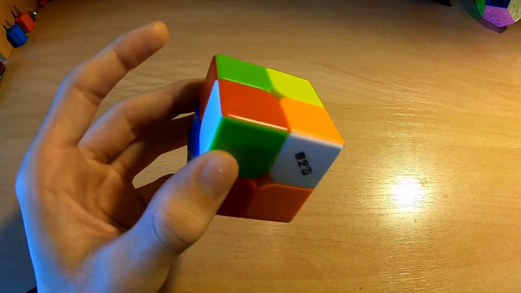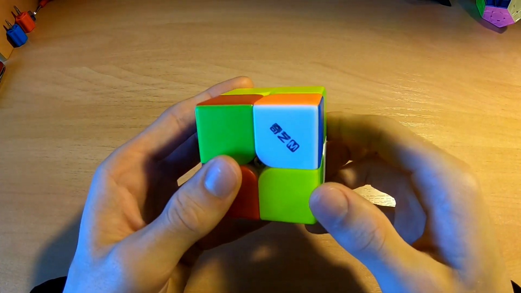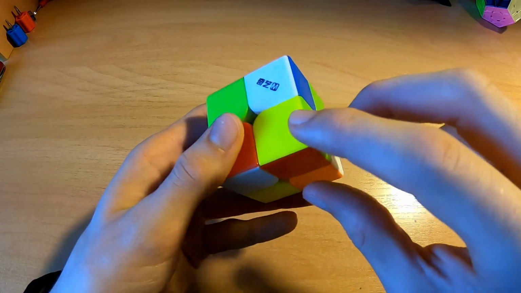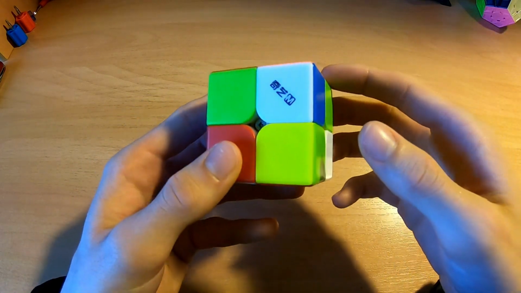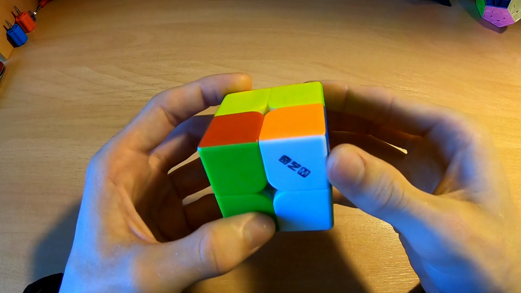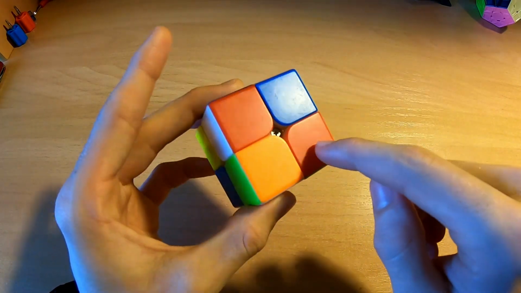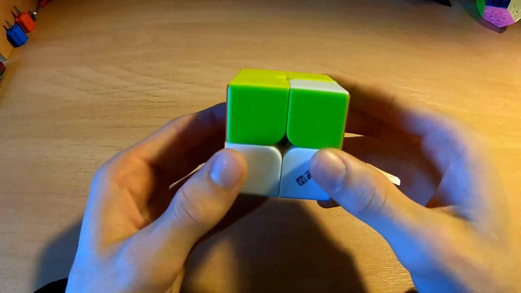Now we need to execute our swapping algorithm. And you will notice now we've put our yellow, red, and green piece down in the position where this piece once was. Finally, we need to undo our setup moves. So D prime, F. And you will notice this piece is now solved correctly in position relative to this piece. Next, what do we do?